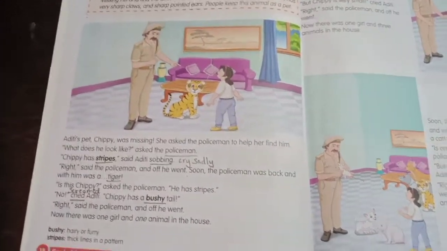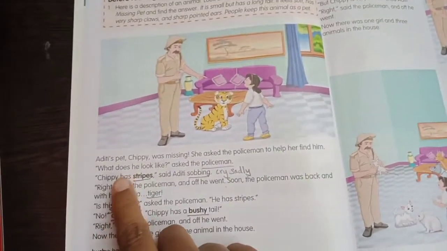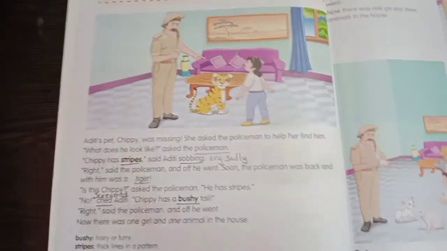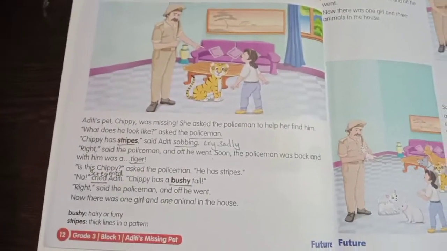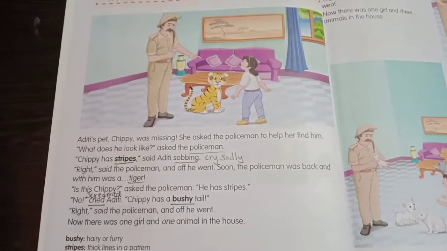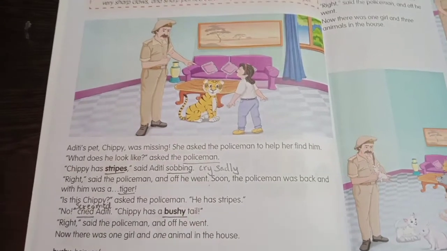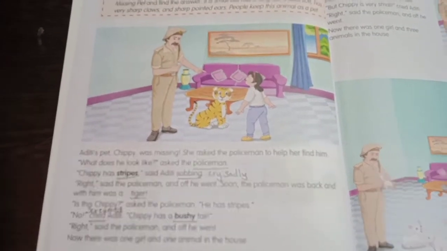So I want all of you to tell which are the describing words that tell about the pet of Aditi. We didn't know earlier that the squirrel was her pet, and even she didn't know how to tell the name of her pet. She only knew the name that she had kept, that is Chippy.